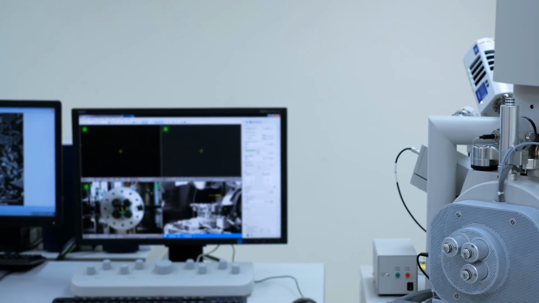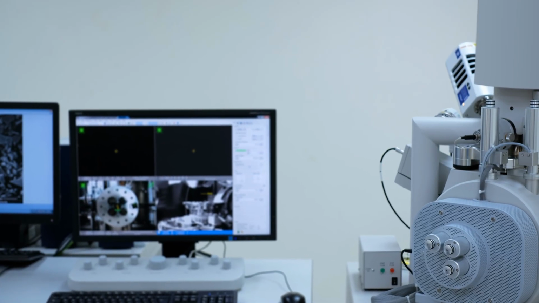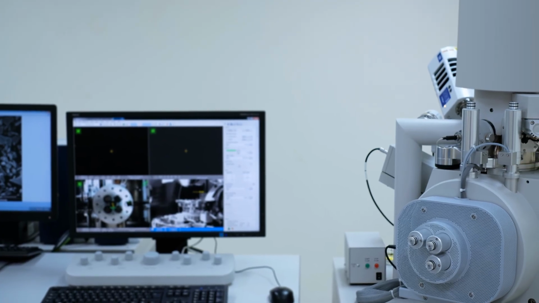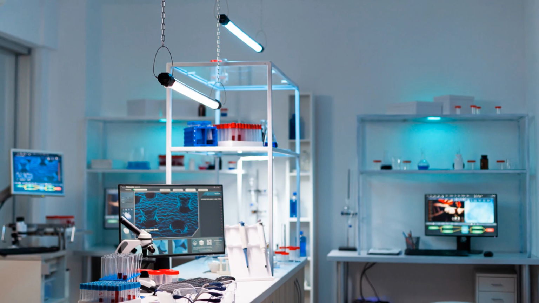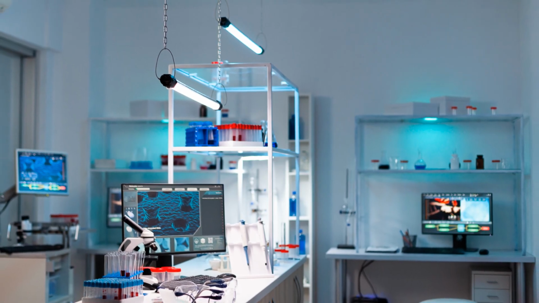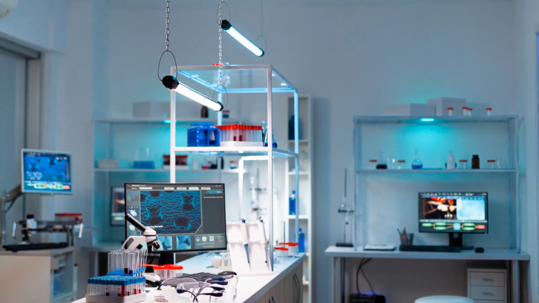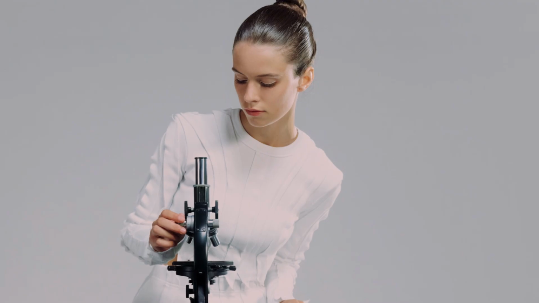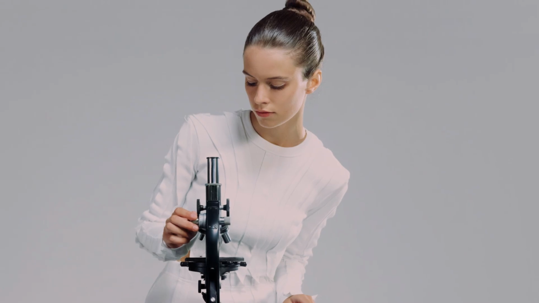The electron microscope didn't replace the light microscope. It complemented it, launching science into the nanoworld. Section 6. Pushing the limits. Modern microscopy marvels. The world of microscopy is not standing still.